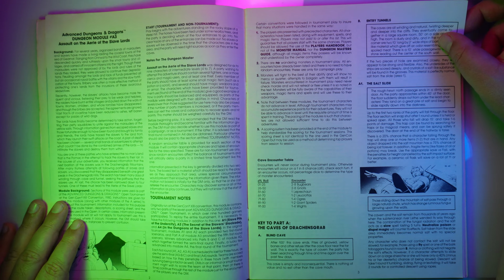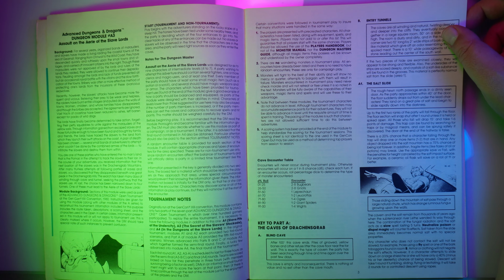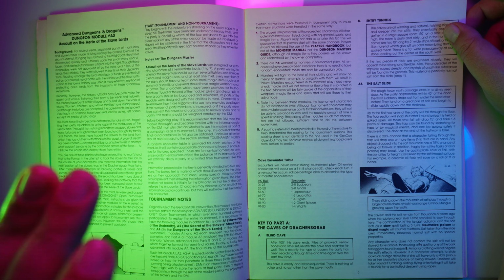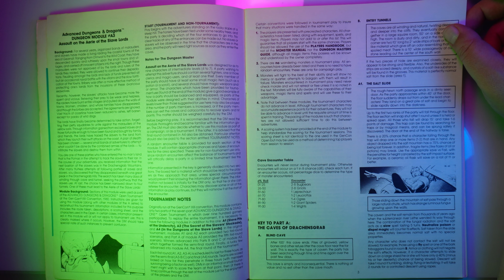You got your background here, which is, again, huge walls of text. The start, tournament versus non-tournament. Some notes about how it was designed and what you should do with, again, probably too much information or weight given to the idea of party balance, etc. And then it talks about the tournament notes and how that's done and what the conditions are for tournament play, which I would actually be interested in seeing somebody run this as a tournament.